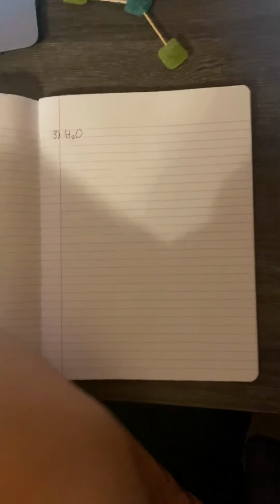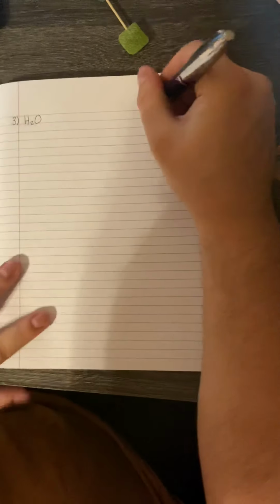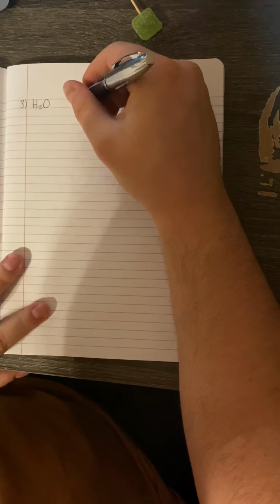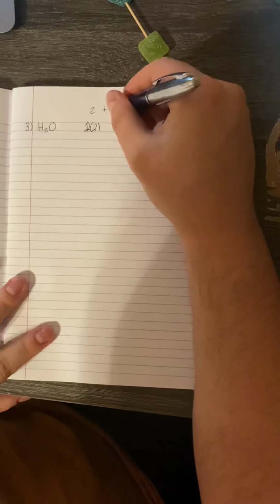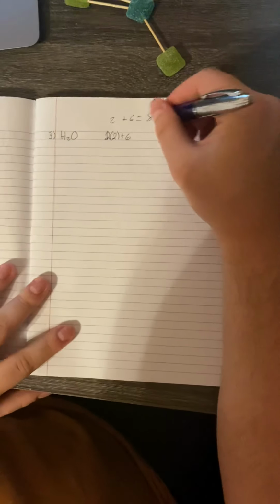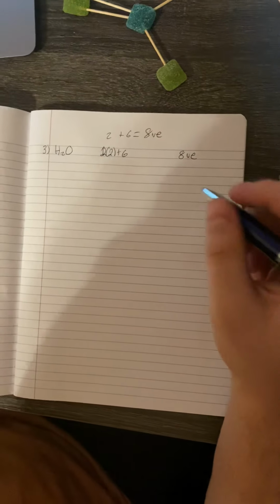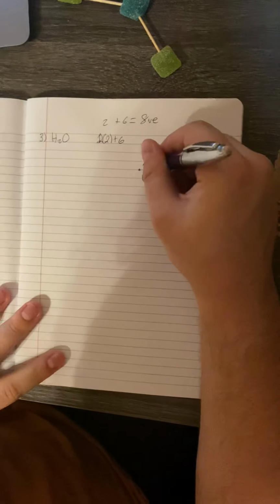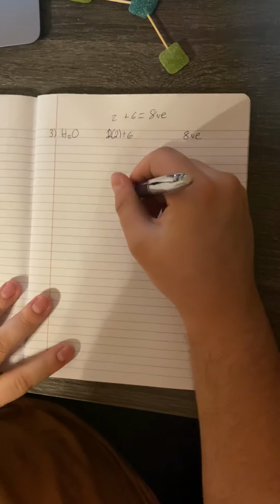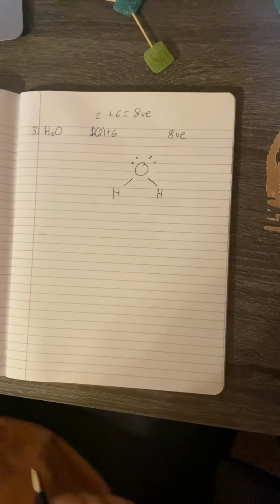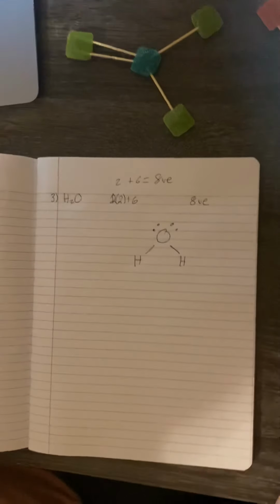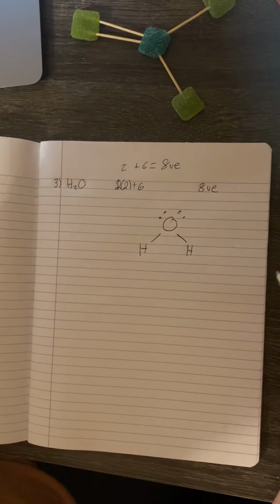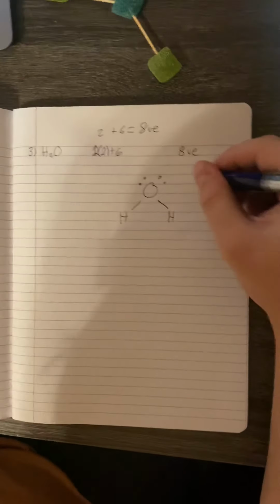So our next one is going to be H2O. H2O has 8 valence electrons: 1 from hydrogen twice, so that's 2, plus 6 from oxygen, which gives us 8 valence electrons. So when we draw this, oxygen has 2 lone pairs and 2 single bonds to hydrogen. Hydrogens have 0 lone pairs as well. So there's our Lewis dot structure, and the electron domain geometry for this is going to be tetrahedral, and the shape is going to be bent.